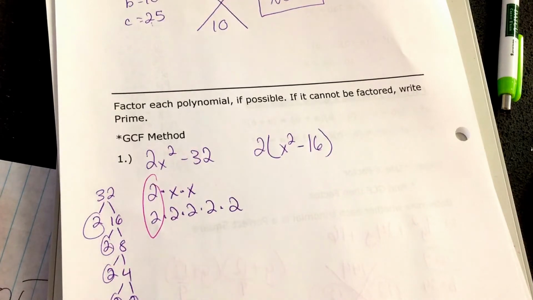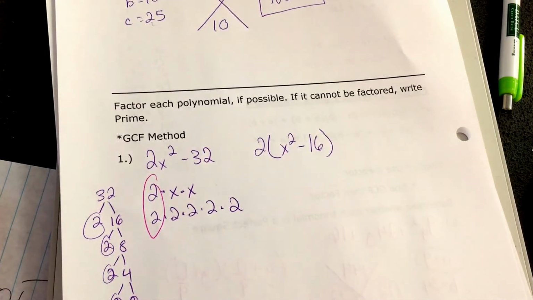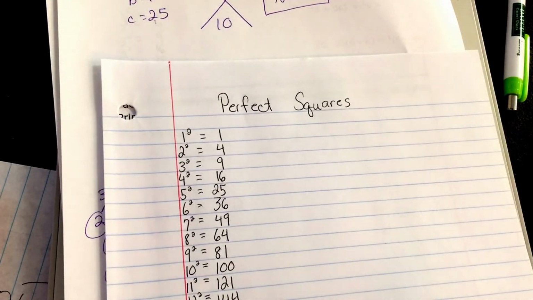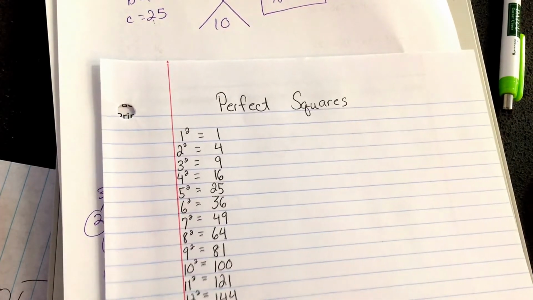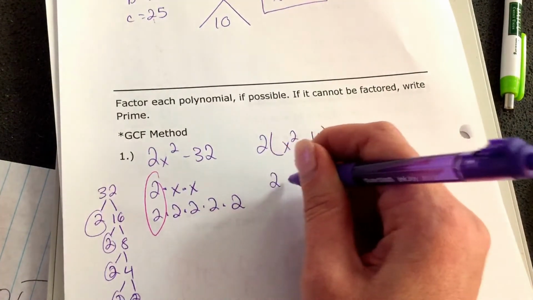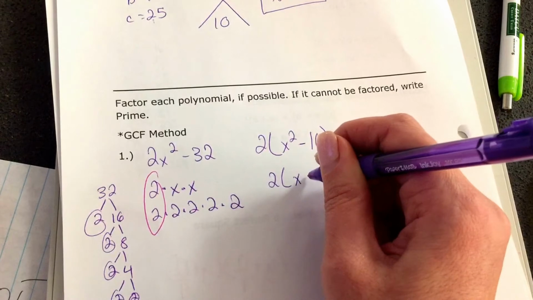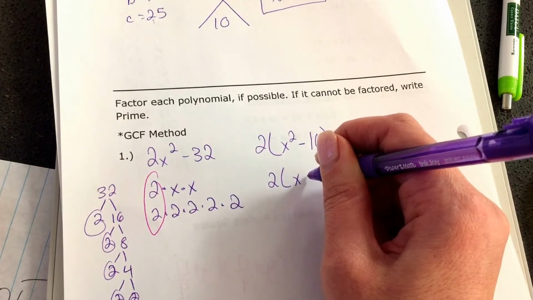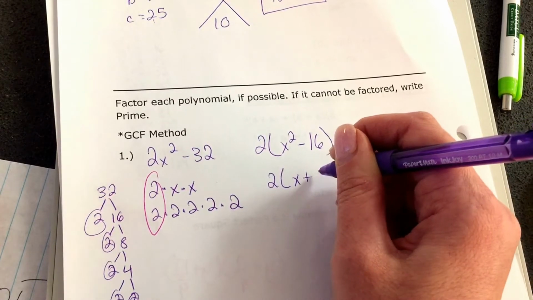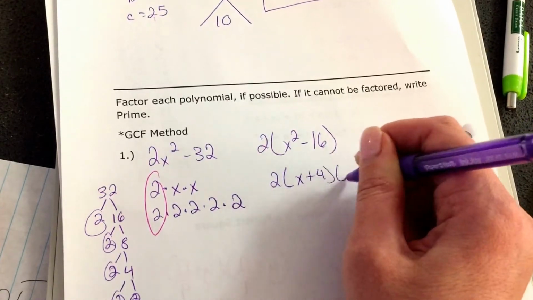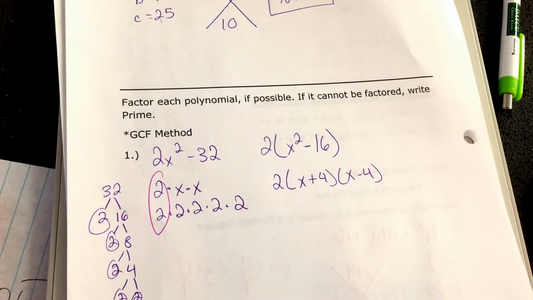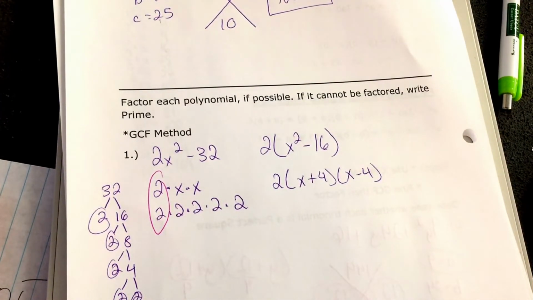Yes. So look at your chart. Well, x can be pulled out to x and x, right? Yes. Is 16 considered a perfect square? Yes. What are my two factors? 4 and 4. So we have 2, x plus 4, x minus 4. So this becomes a difference of squares using the perfect square method.